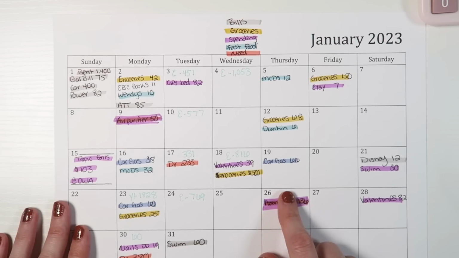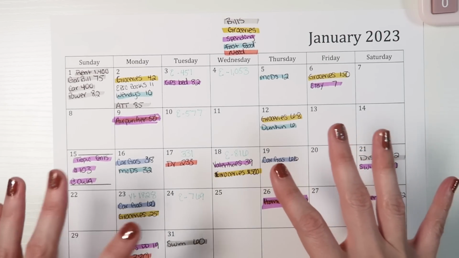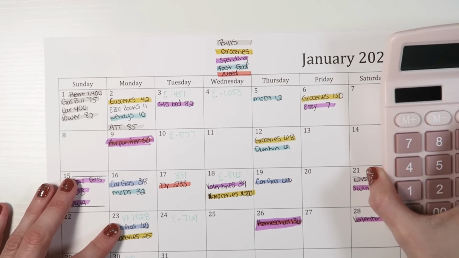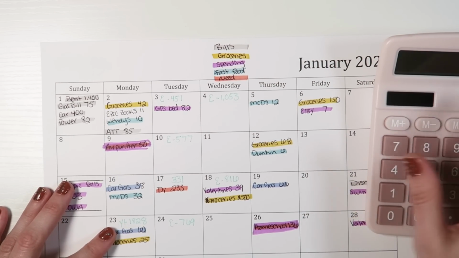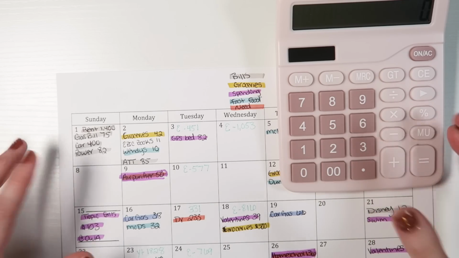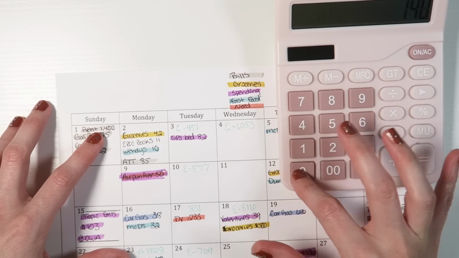I should only need to put about $120 in the car as long as we're not traveling out of state. But we did travel out of state in January, which is why it was a little bit more expensive. So let me go ahead and total up these categories so I can tell you guys, at least for the month of January, what I spent on each category.